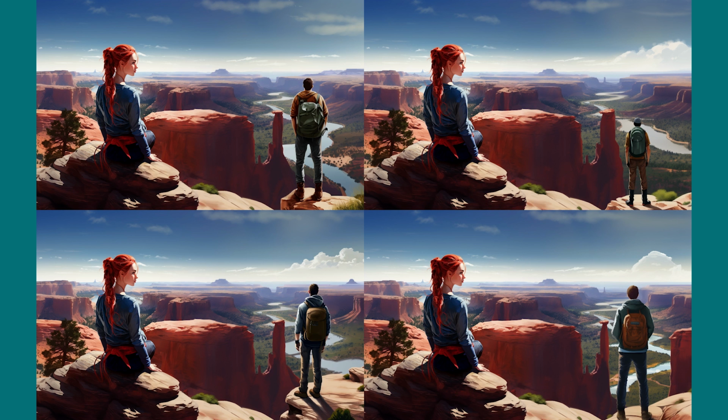Now, while these may not be much closer than the previous ones, it does show that we're able to change what the character looks like. So in this case, it is a backpacker. We can see the backpack on the character's back.